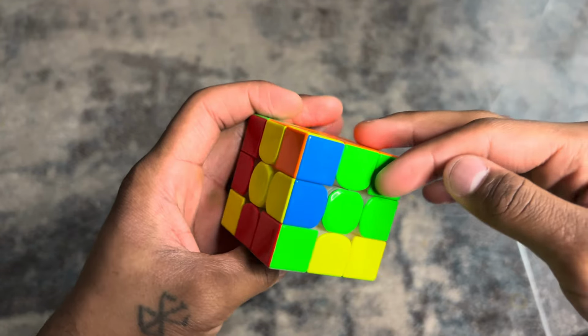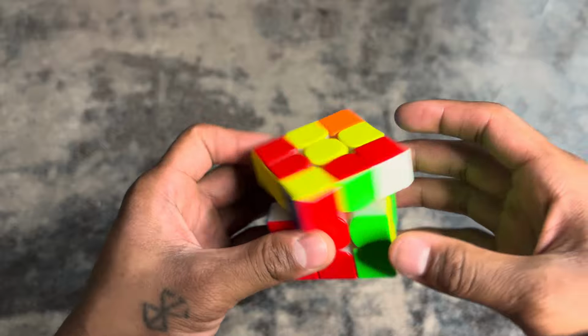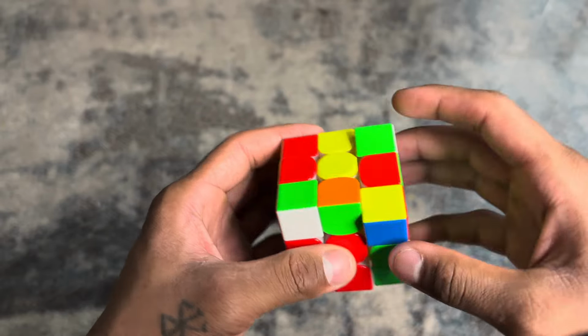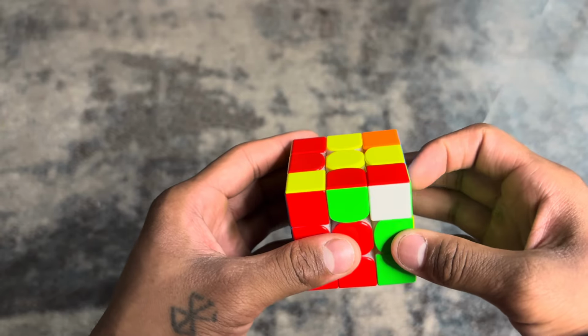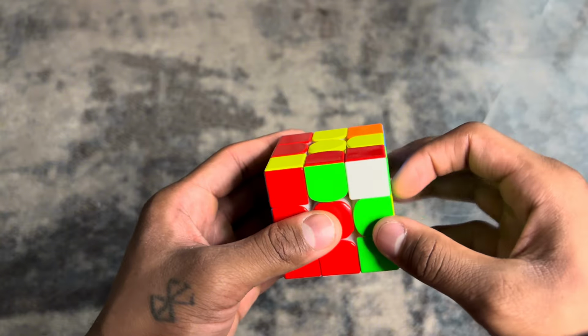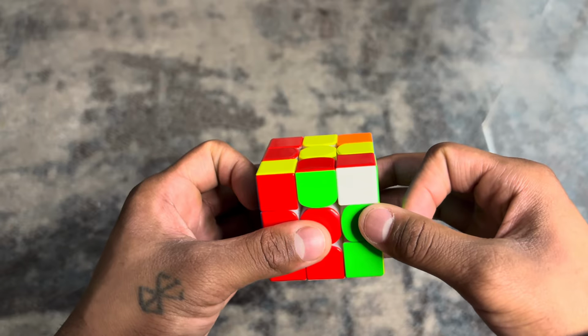Now when the back right slot is solved, you can't do the same thing because of course this is gonna end up messing this up. So what you're gonna do is you're gonna leave this right in front of you, and you're gonna do this instead.